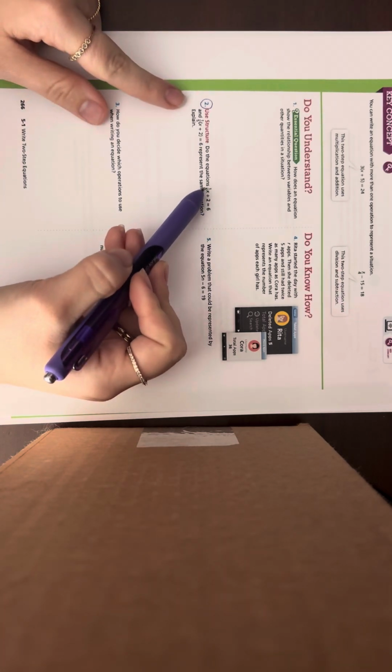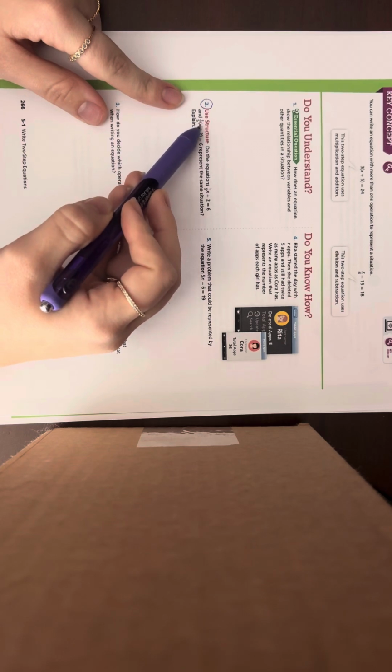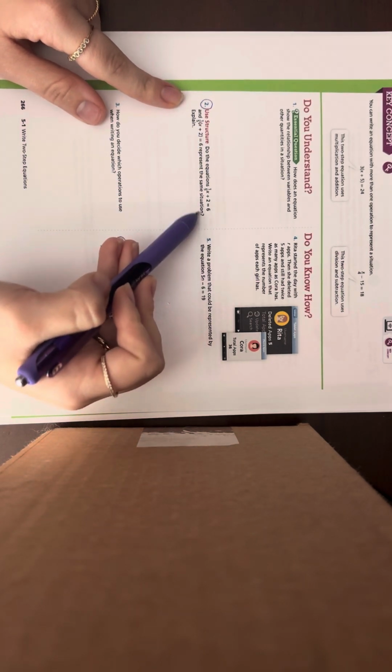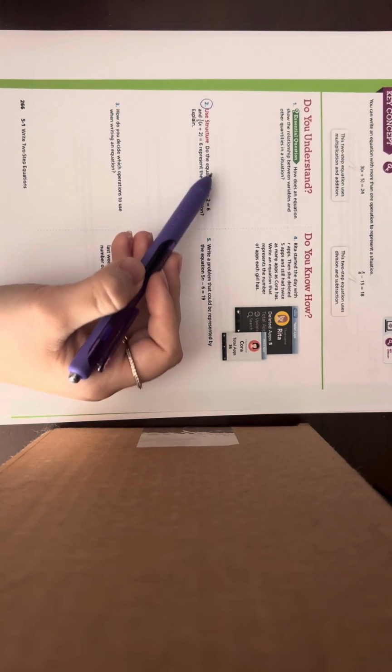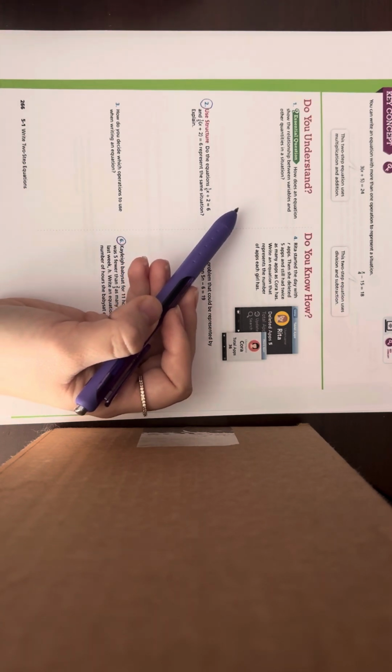It says, do the equations 1/5 x plus 2 equals 6 and 1/5 (x plus 2) equals 6 represent the same situation? Explain. So I want you to think about this. I want you to solve this problem and see if you think they equal the same or not.